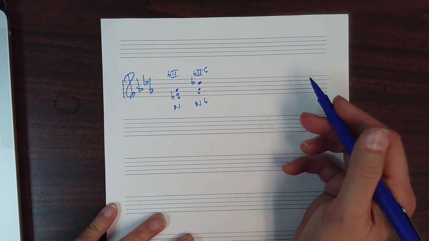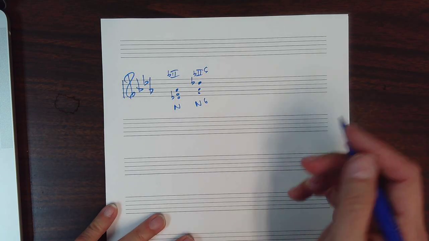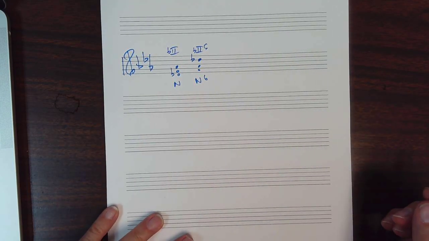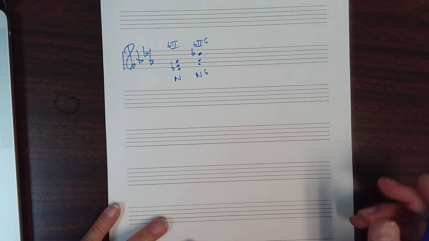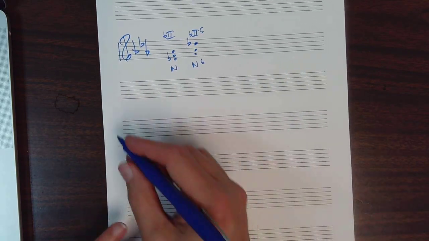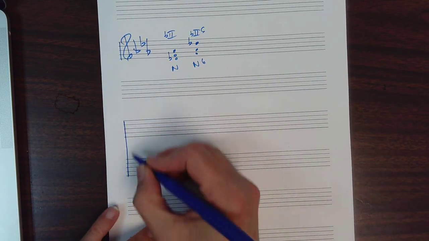Thinking of it like this, though, doesn't really explain how it works. You really need to understand it in terms of a contrapuntal framework. And so let's talk about that.